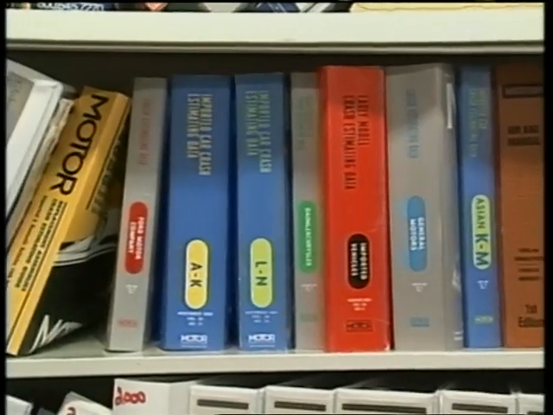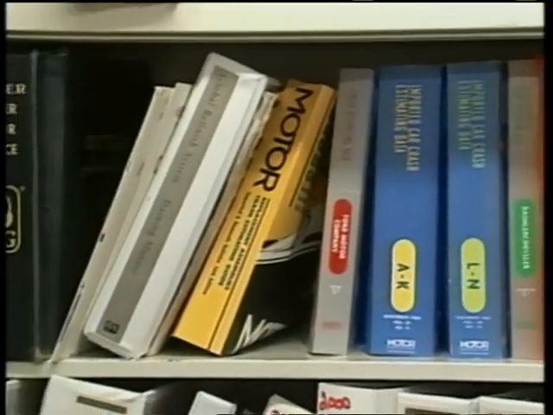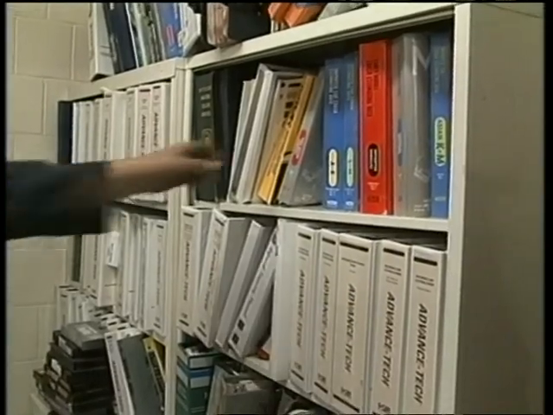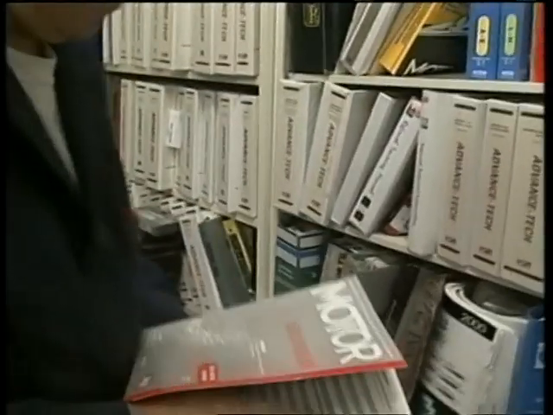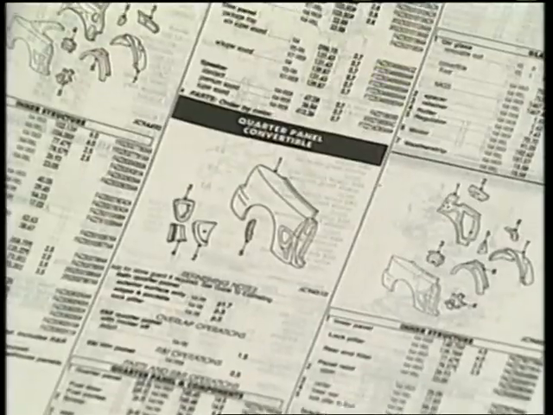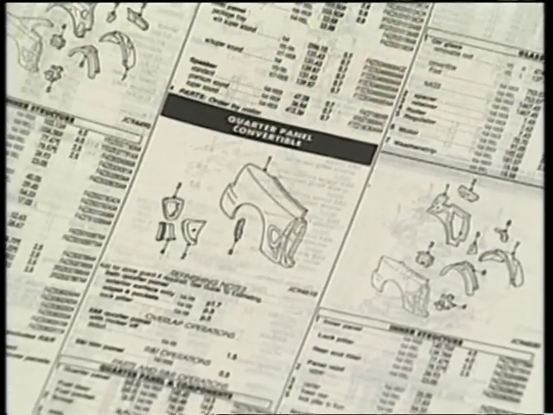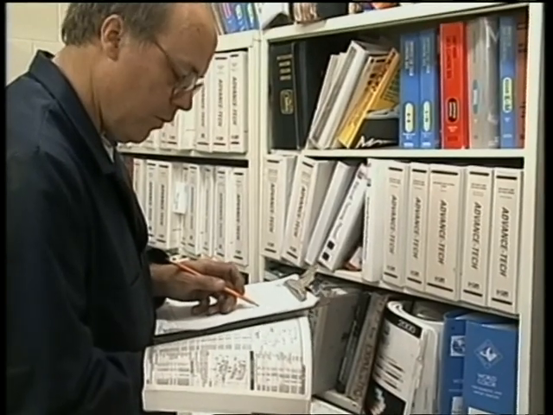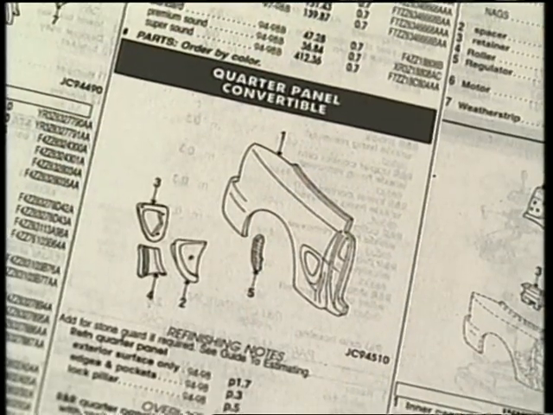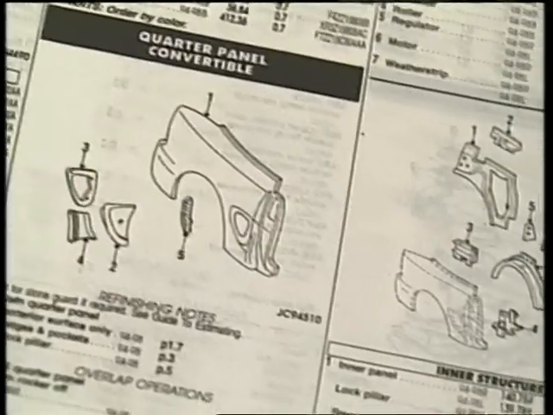Collision estimating guides or crash books are a helpful aid when it comes to estimating. A crash book contains illustrated part breakouts, part names, numbers and prices, flat rate repair times, and other useful information. But crash books should never be used to determine absolute price. Instead, they should be used as a reference for pricing parts and in estimating the time required to replace them.